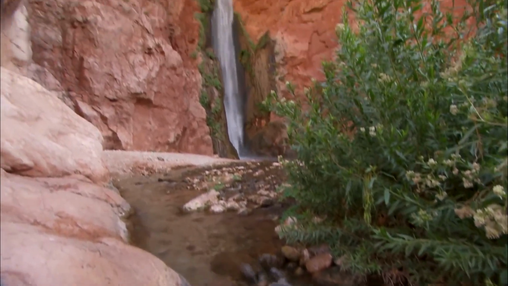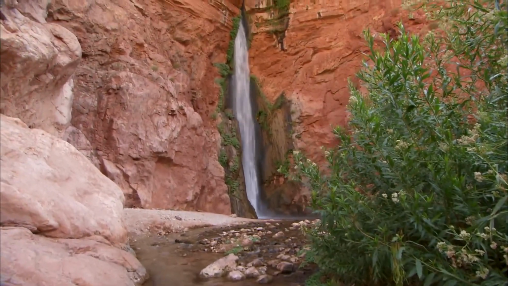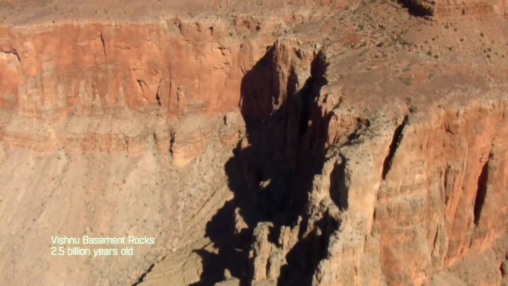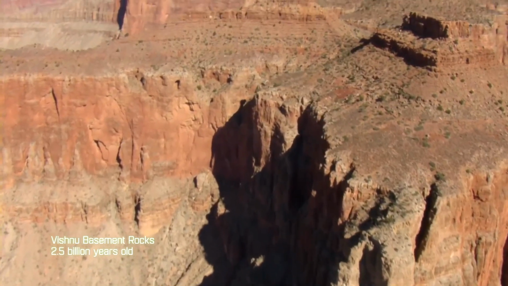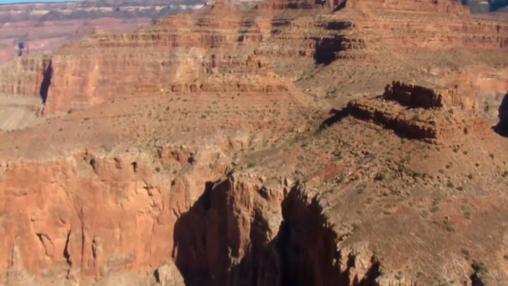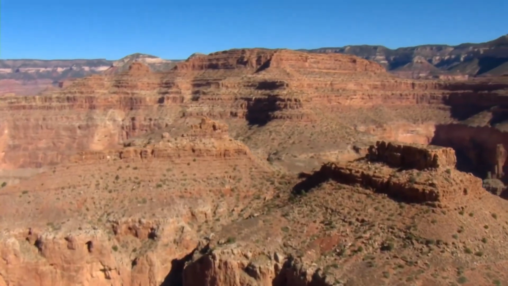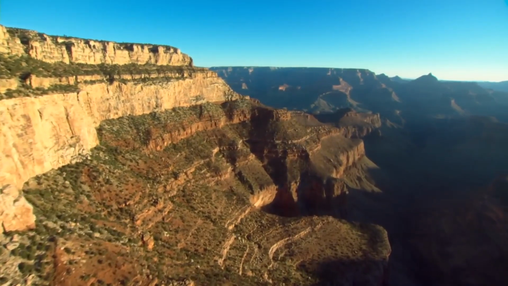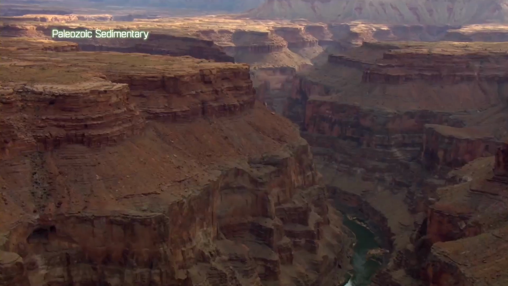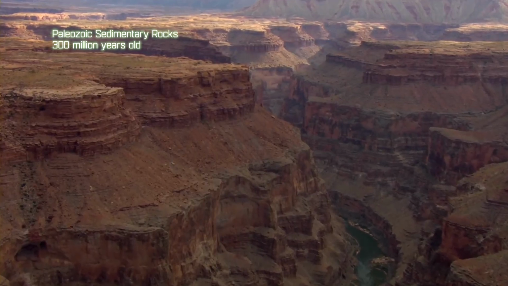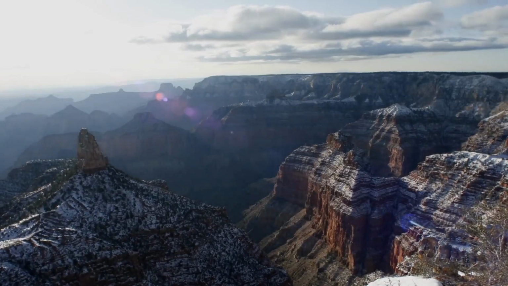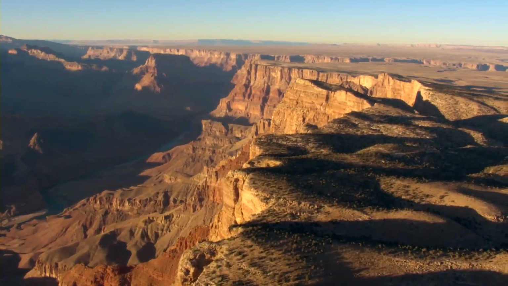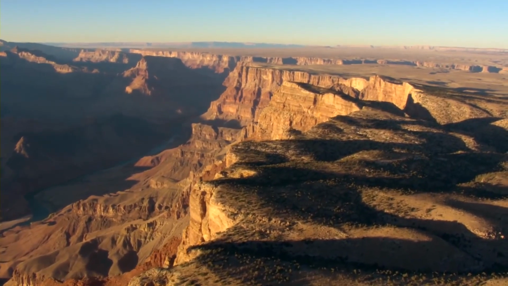The Earth history that's exposed in the Grand Canyon ranges from the 2.5 billion year old basement rocks, as we call them. These are igneous and metamorphic rocks called the Vishnu basement rocks, all the way up to the very top of the canyon, up at those very top layers at the top wall of the canyon that are called the Paleozoic sedimentary rocks of the Grand Canyon. And those are 300 million years old. So the reason I'm telling you this is to kind of paint you a little bit of a picture of the difference between the age of the rocks of the canyon, which are really old, and the canyon itself.